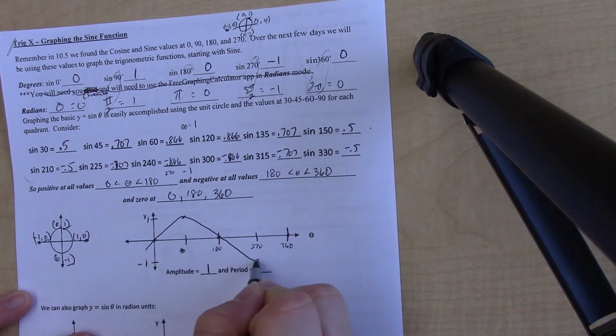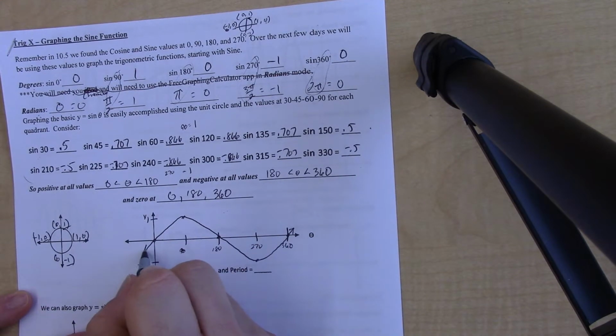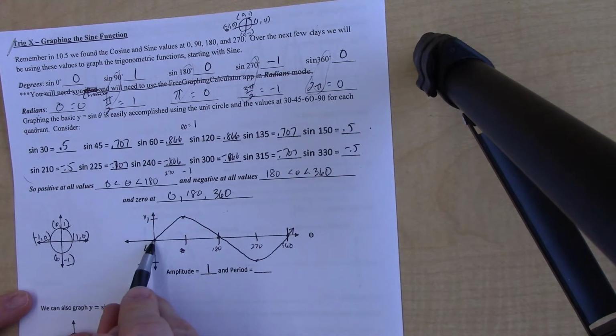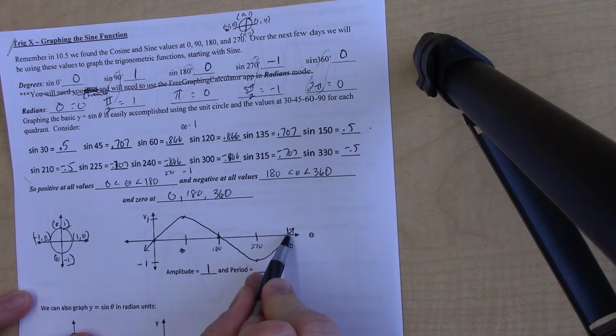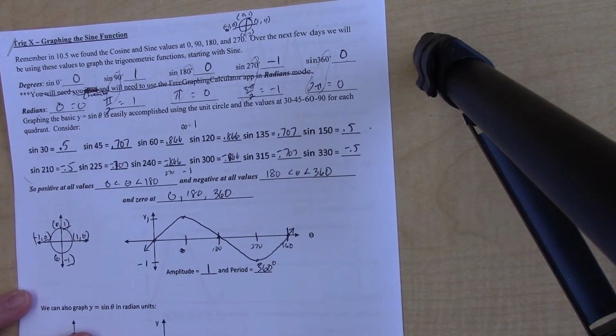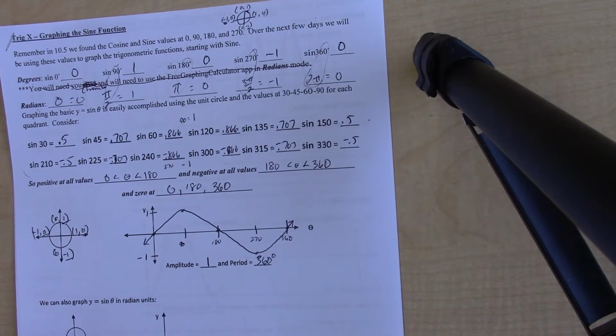Now you should have already seen this if you did your homework that was due today. Anyways, what's the period? Well, the period, one full cycle from top all the way down to where it starts again, is 360 degrees. So that's in degrees, but now everything else is really going to be in radians.